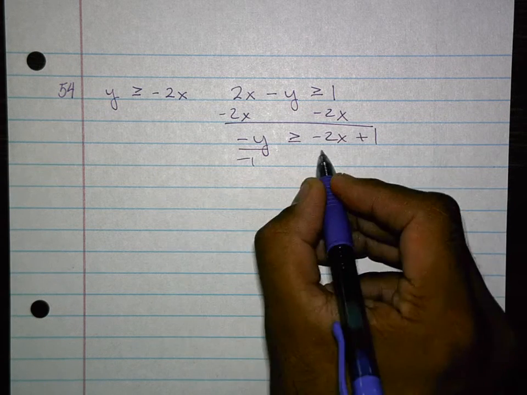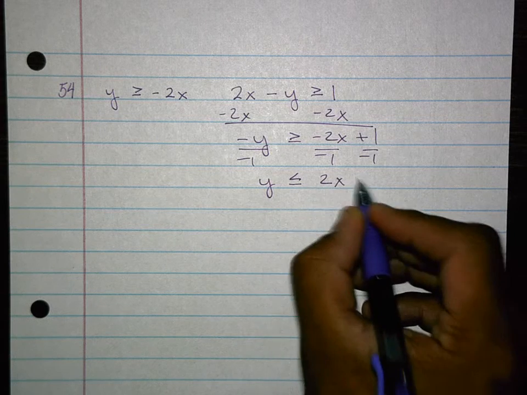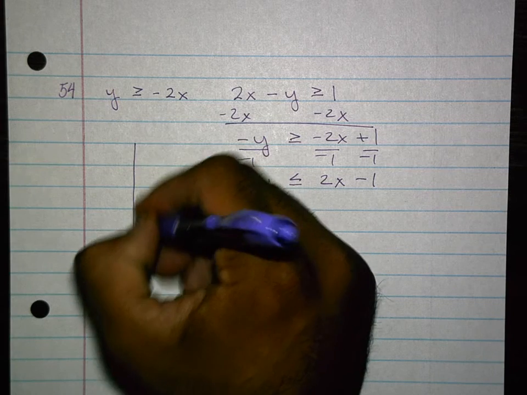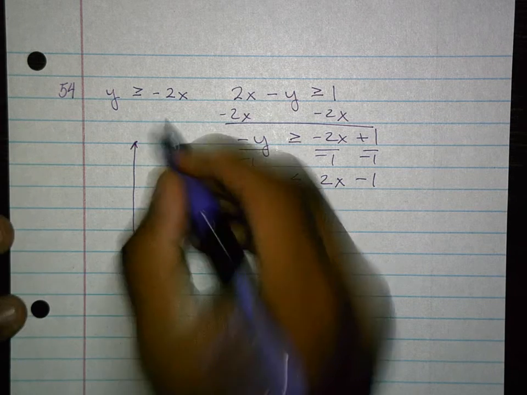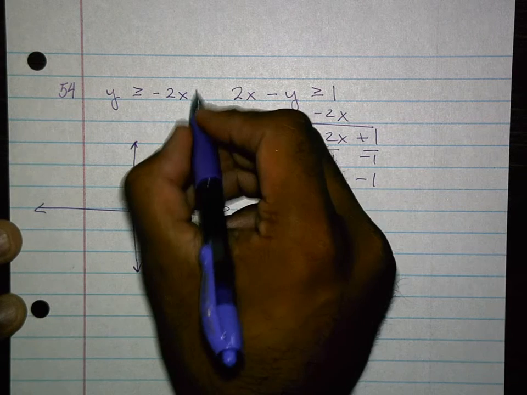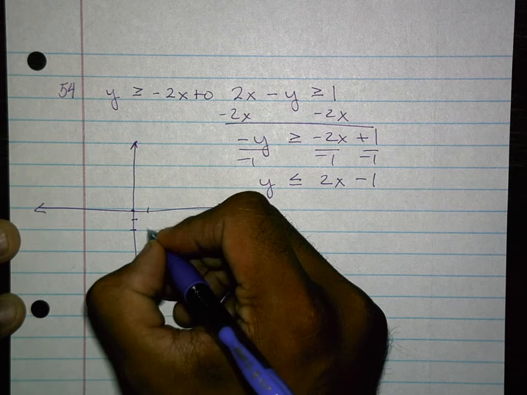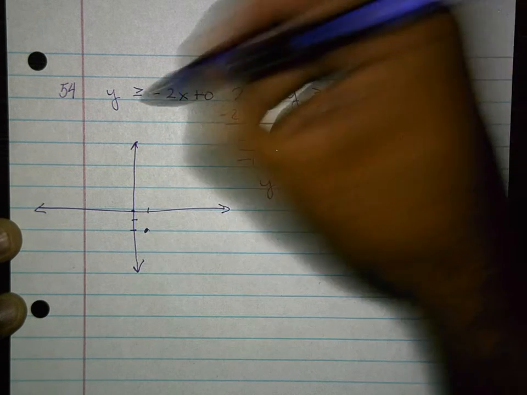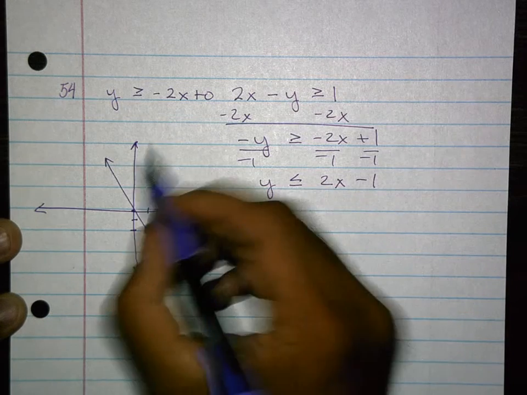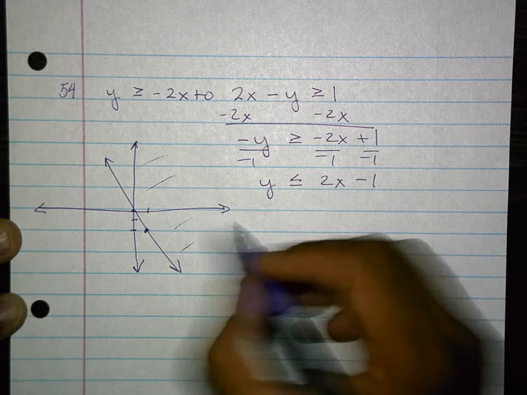Plus 1, I'll divide by negative 1 to get that y by itself. And when I do this, I have to flip the inequality sign. So I guess I can kind of squeeze it in right here. So this one has a y-intercept of 0, and so it's down 2 over 1. So that's right there. That's a solid line. And that says the y's are greater than, so I'm going to shade basically up here above it.